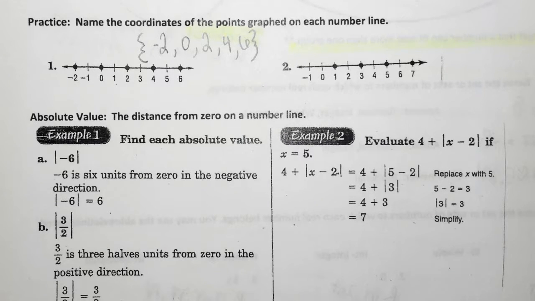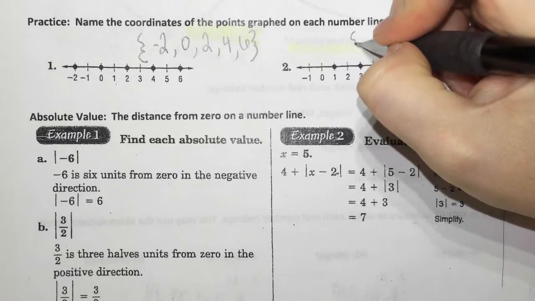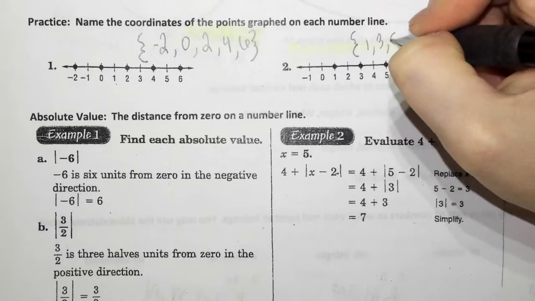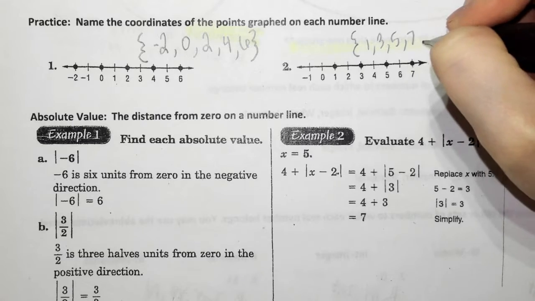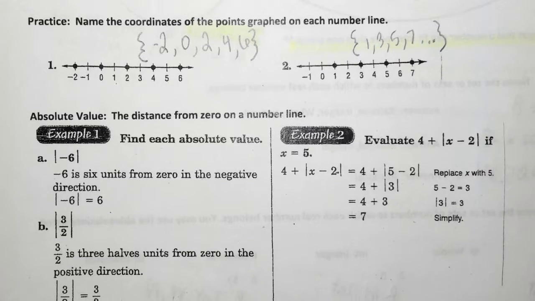What about number 2? Do I have either arrow shaded? Okay, on the right side. So I need an ellipses on the right side. So I'm going to have the brace, 1, 3, 5, 7, and dot, dot, dot. It's easy. This part shouldn't be very hard. Just sometimes when people do it too fast, they don't realize an arrow is shaded.